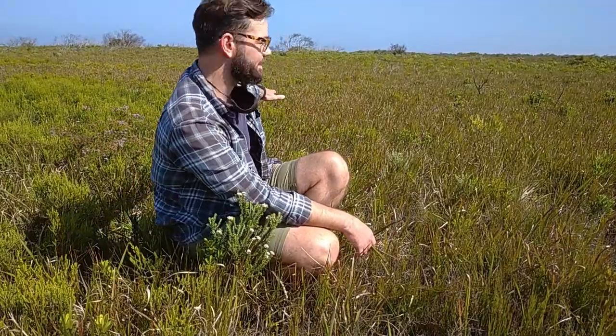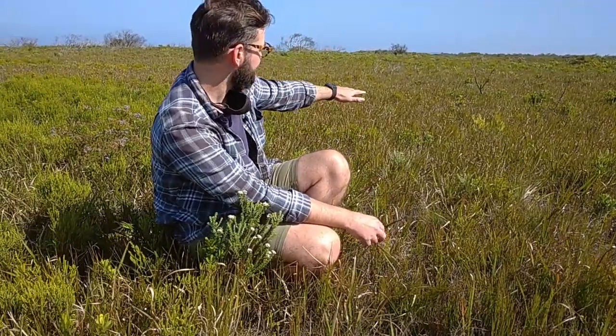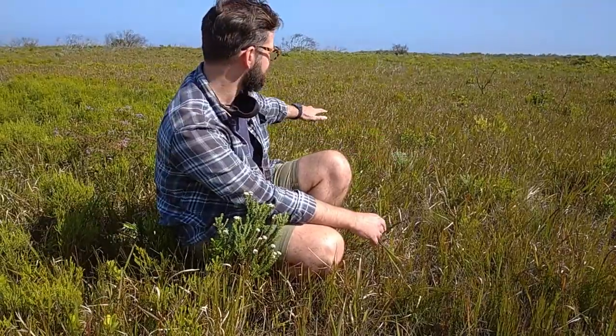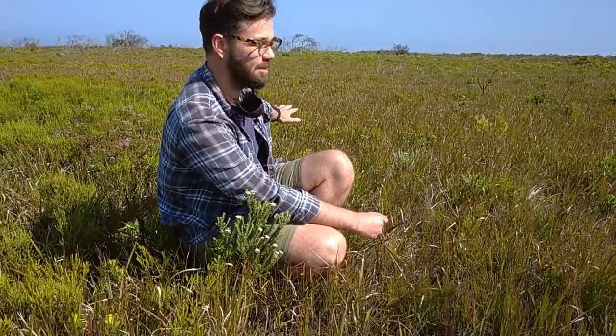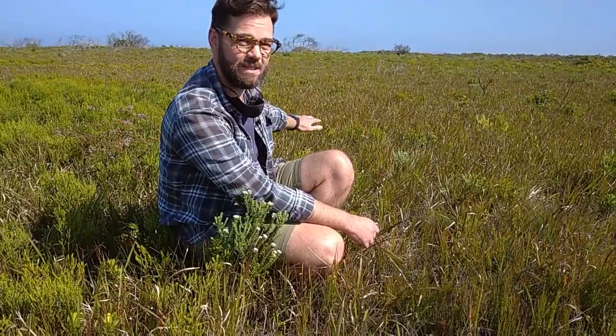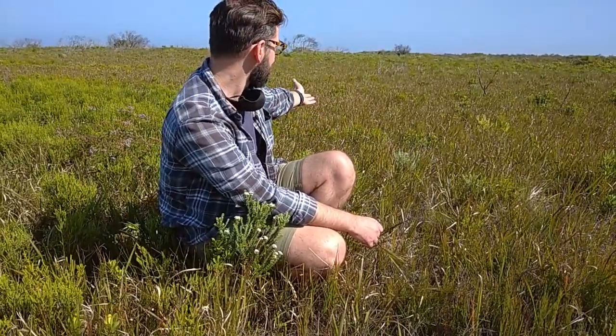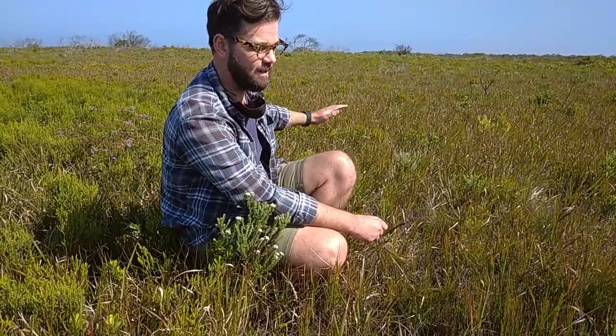Behind me you can see a small depression in the landscape, and what is immediately obvious is that Imperata cylindrica becomes the dominant graminoid, even the dominant species. It has become a small little grassland in this tiny little seasonal wetland.